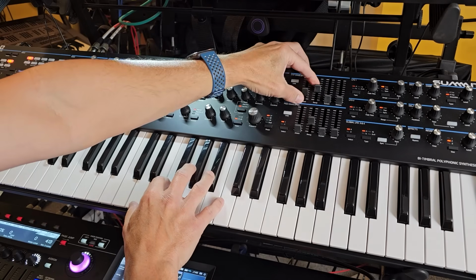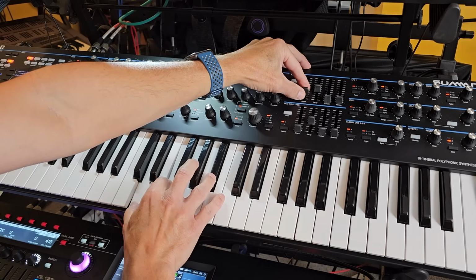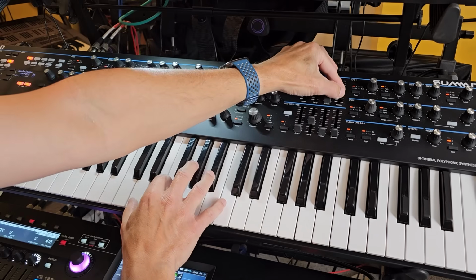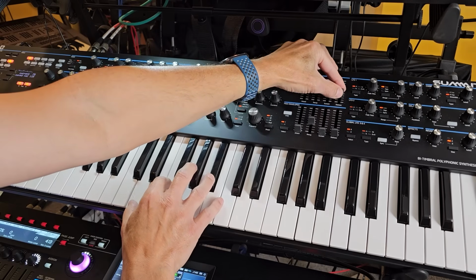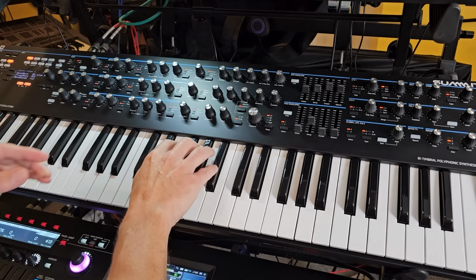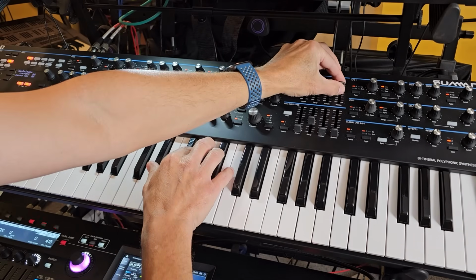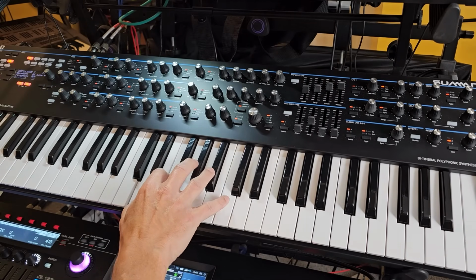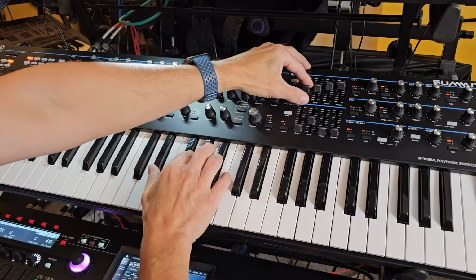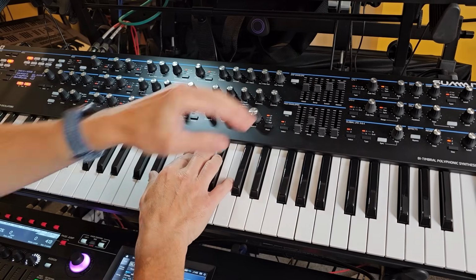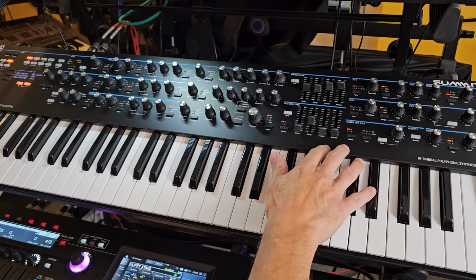Now, let's make this a little softer. We're going to bring in some attack and leave some release. That's better. A little more attack. Okay. What else can we do with that?